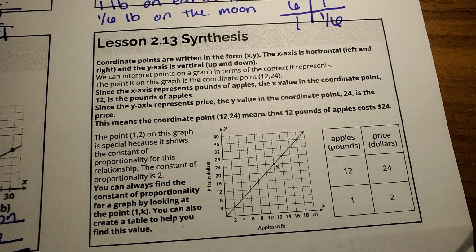Pretty simple. The point 1, 2 on this graph, though, is very special because it shows our constant of proportionality for this relationship. The constant of proportionality is 2. You can always find the constant of proportionality on a graph by looking at the point 1, K. K represents our constant of proportionality. It changes with every graph.